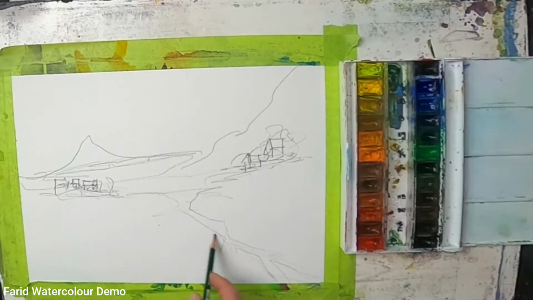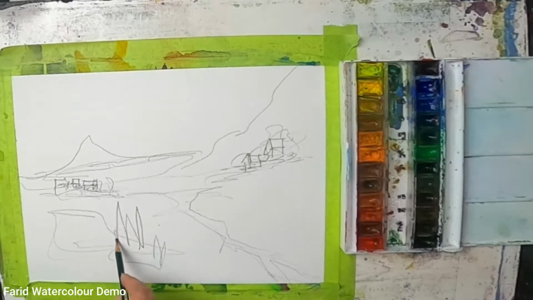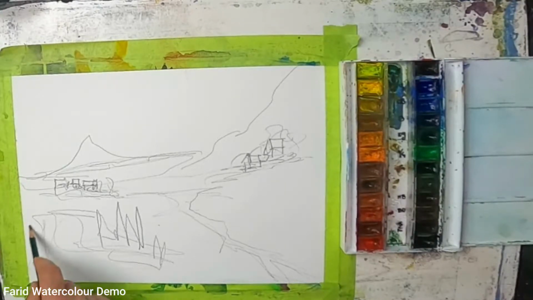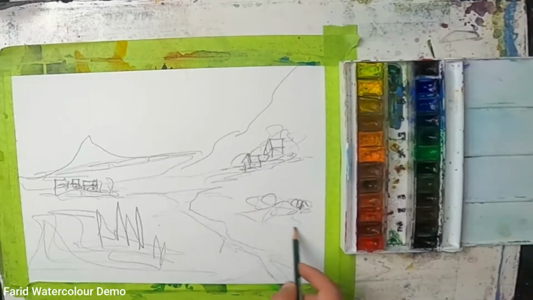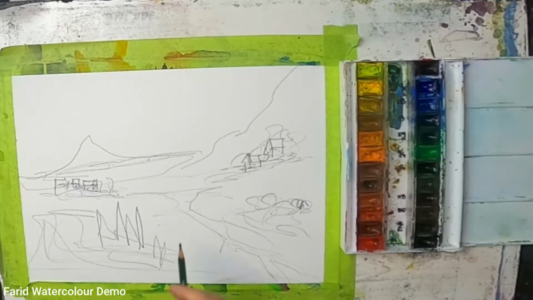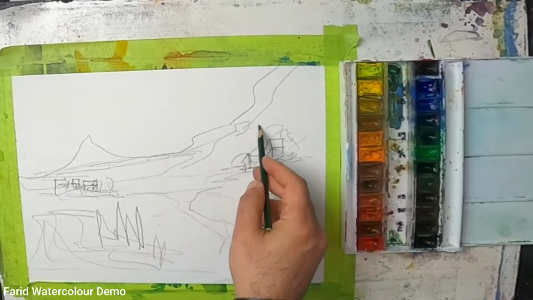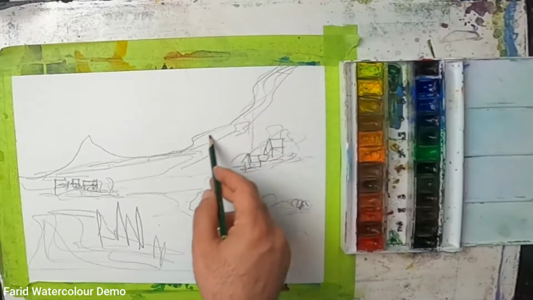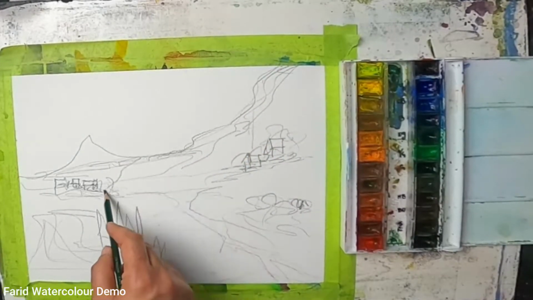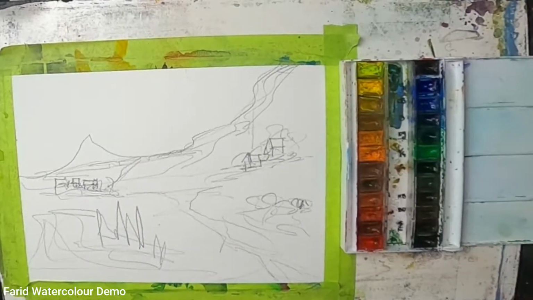Trees in this area, and different shapes of trees here. So that will be my goal in this painting. So maybe I will add more. I mean, I need more space for the mountain in this area, so maybe that would be helpful to show there.